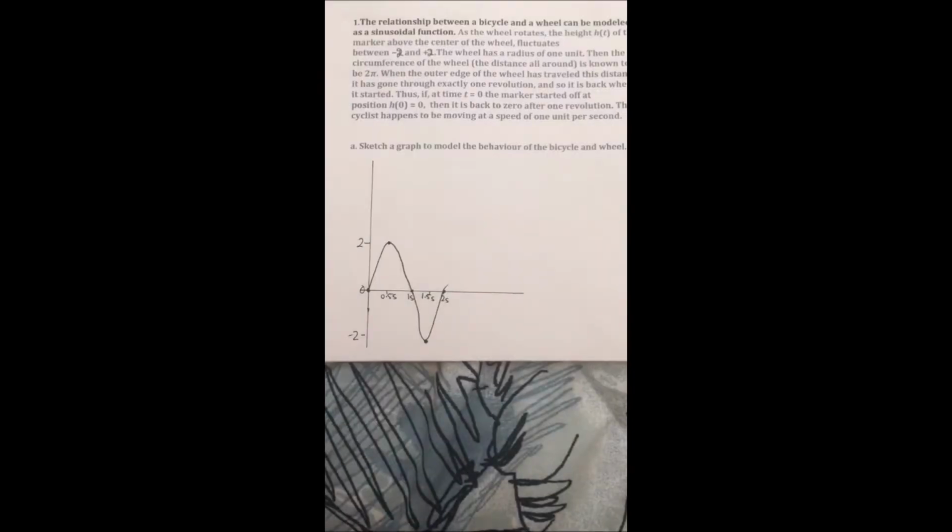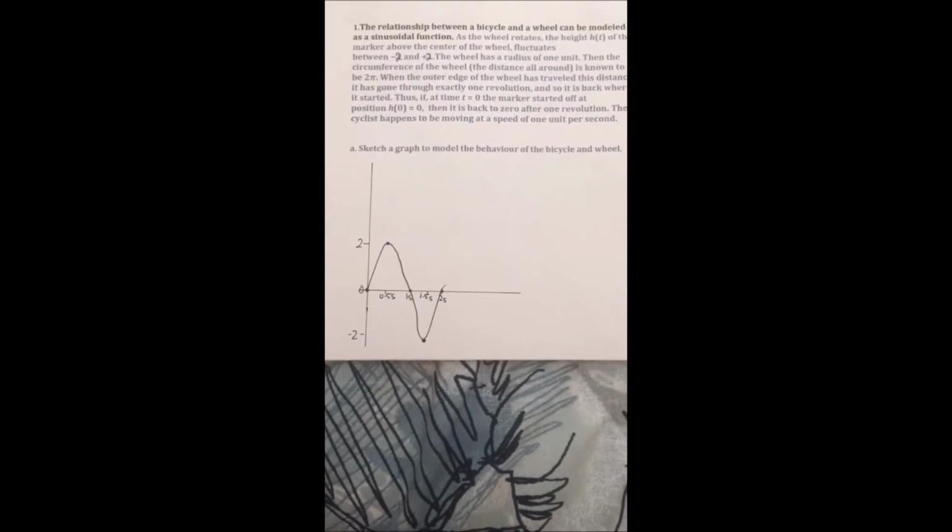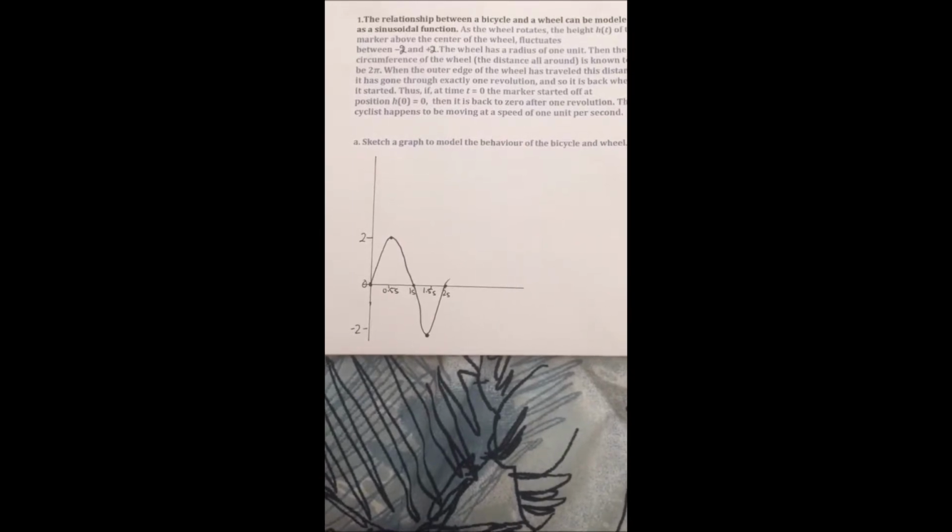Thus, if at time t0 the marker started off at the position h0, then it is back to h0 after 1 revolution. The cyclist happens to be moving at a speed of 1 unit per second. Using the values such as maximum, minimum, and the period that are given above, I can use this to sketch this graph as shown below.